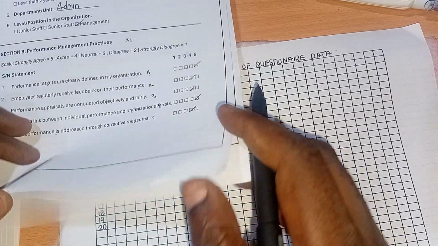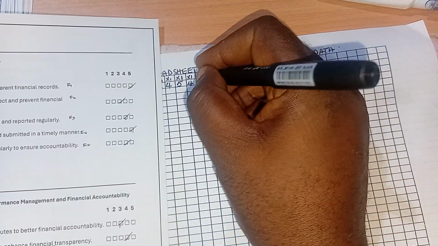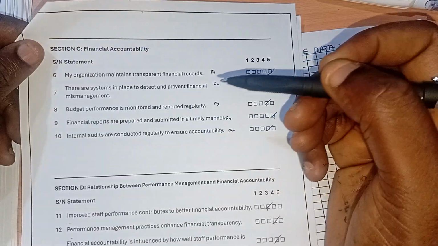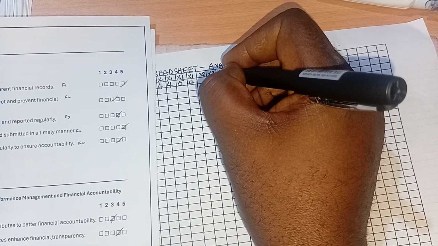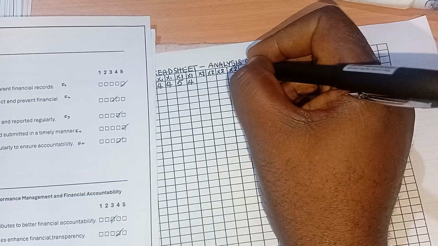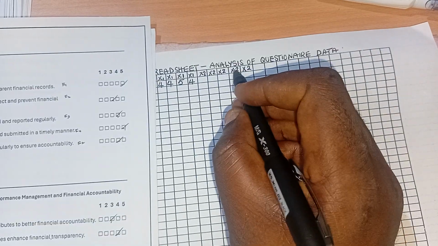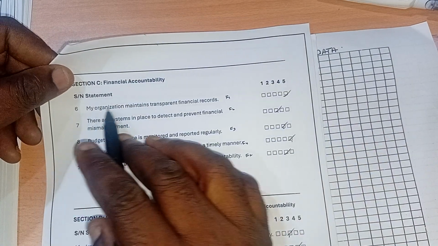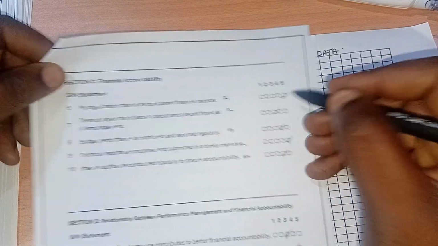Okay, class. Then you go to the next section quickly. That's how you continue with the others. So we can represent this as X2, since we also have 1, 2, 3, 4, 5. So this one can be X2, X2, X2, X2, X2. So we can now represent the respondent's answers. My organization maintains transparent financial records. That is 5.